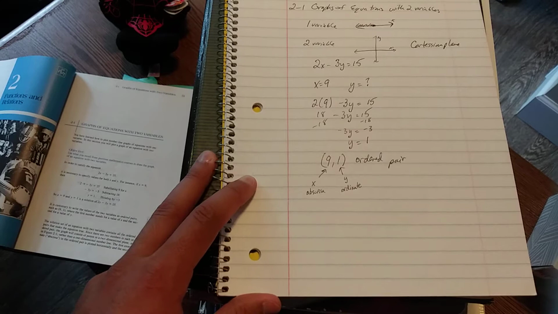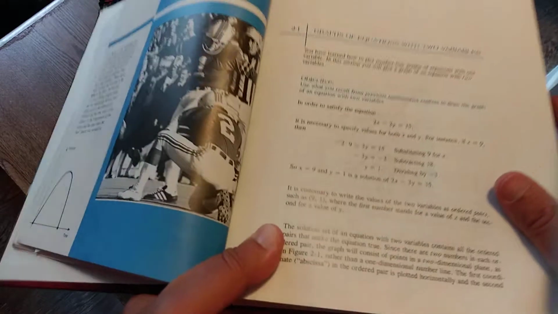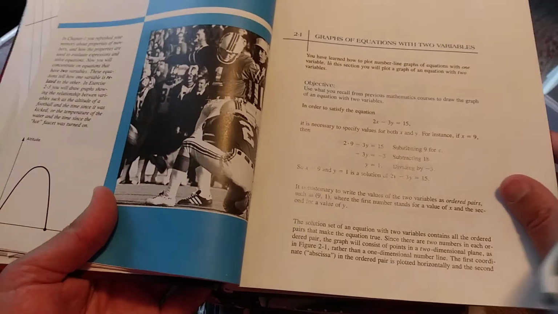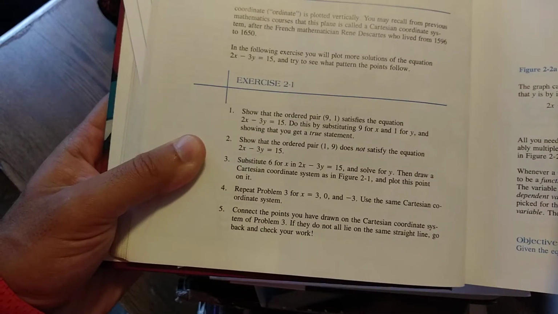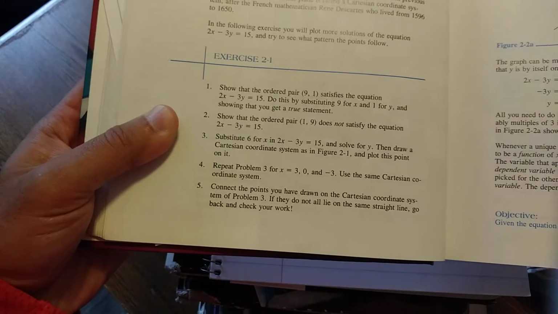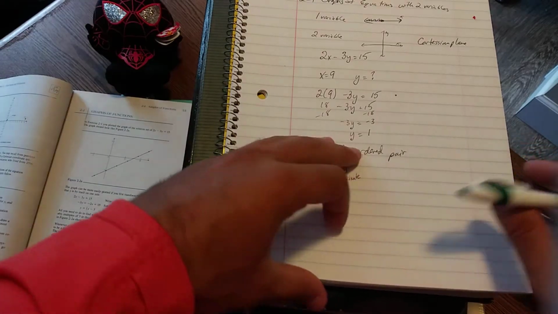Alrighty. That's it. There's section 2.1. Here are the exercises for 2.1, which I will probably assign a couple of those at the end. Alright, let's go to section 2.2.